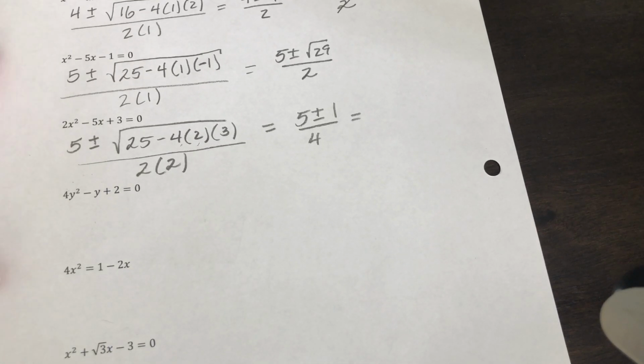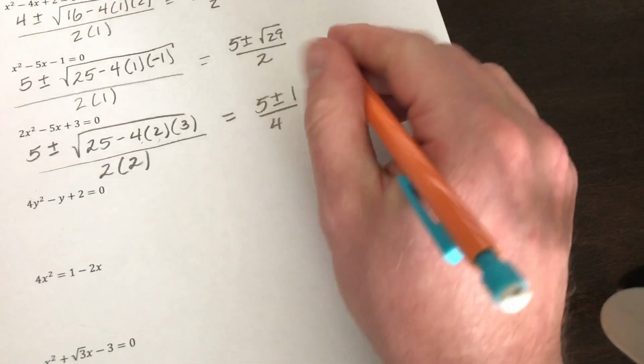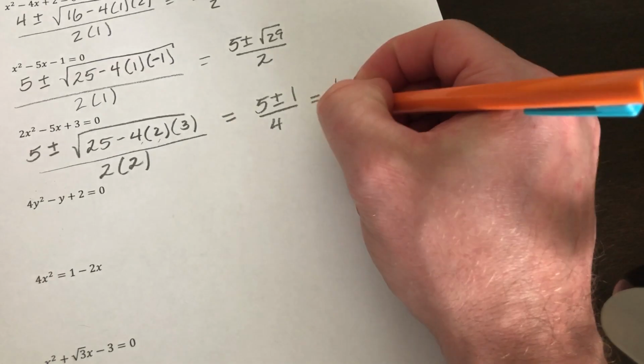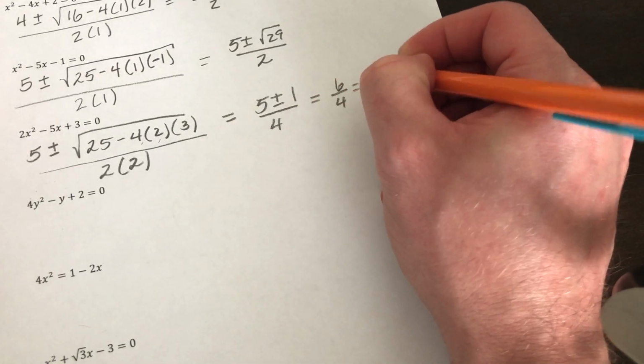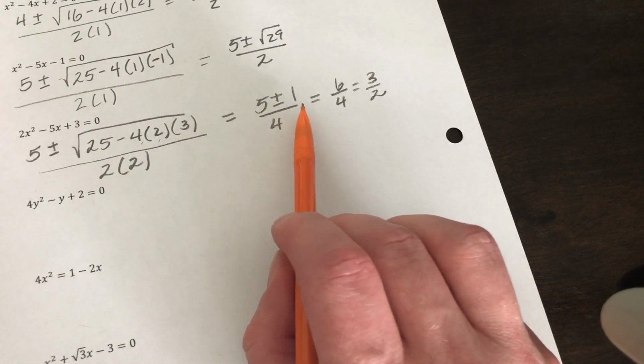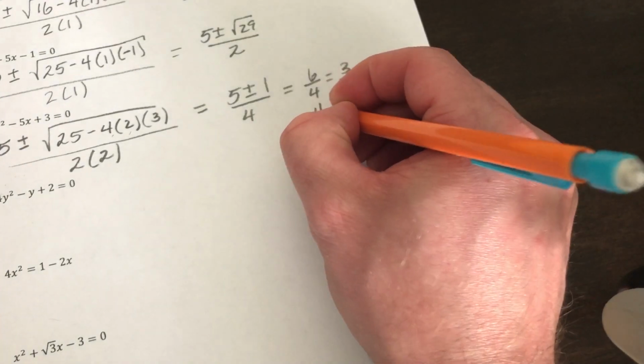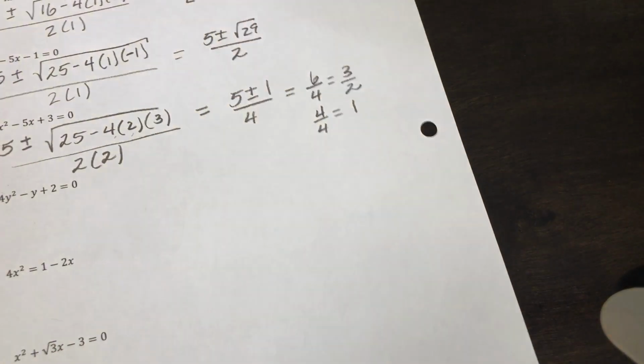And then we're going to go ahead and simplify this. So 5 plus 1 is 6, so 6 fourths, which is equal to 3 halves, right? And then 5 minus 1 is 4, 4 divided by 4 is equal to 1.